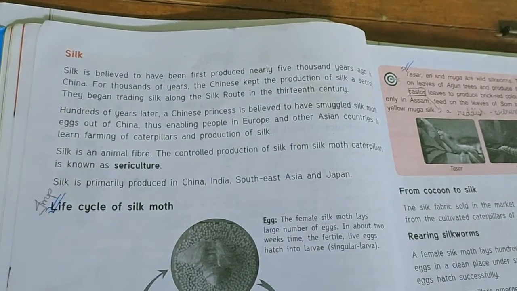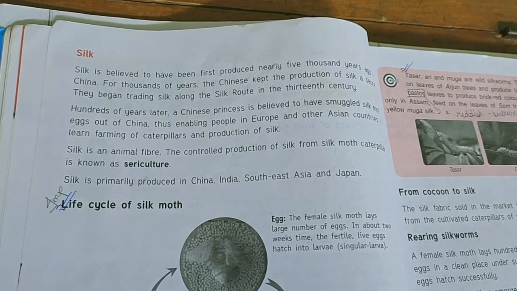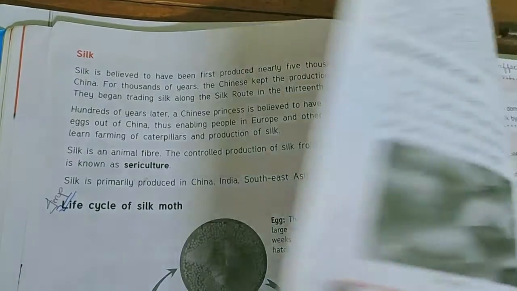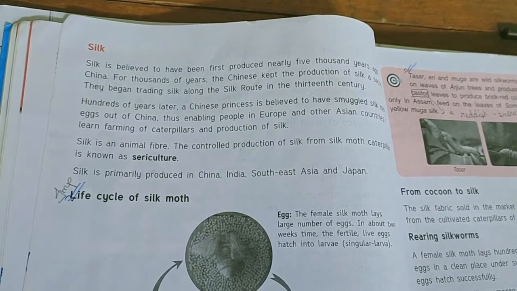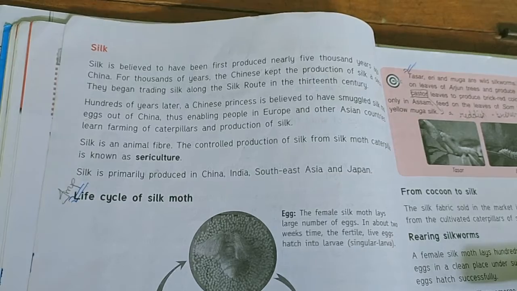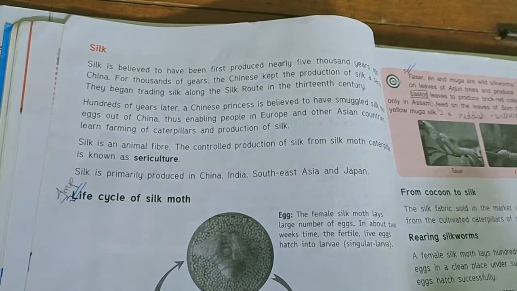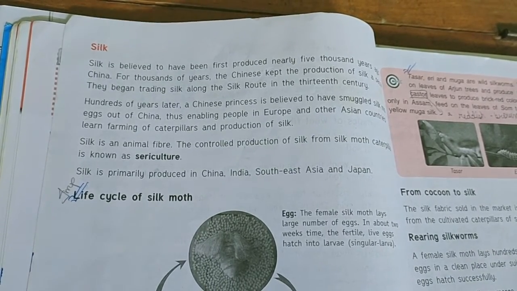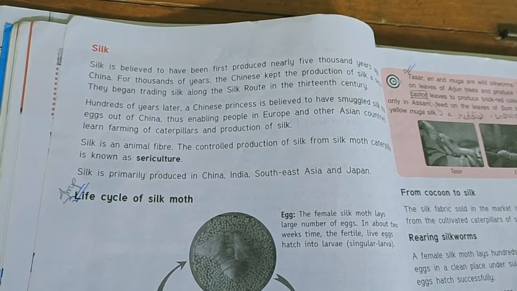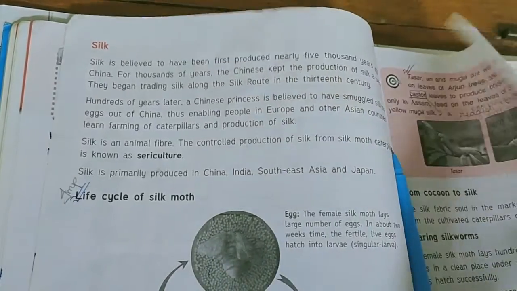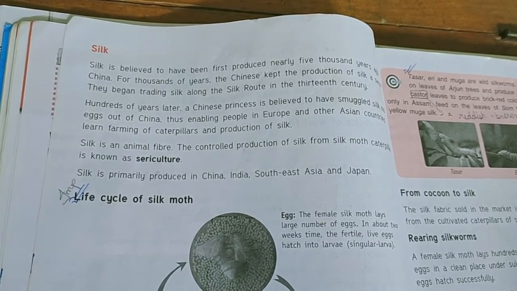The next animal fiber is silk. Silk is believed to be first produced in China nearly 5,000 years ago, but the Chinese people kept it a secret, so other countries didn't know about it. But later on, a Chinese princess secretly took some silk moth's eggs with her, and she traveled out of China, and then people outside of China knew about silk production.